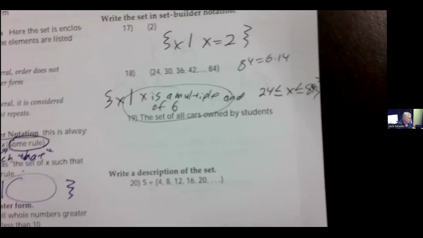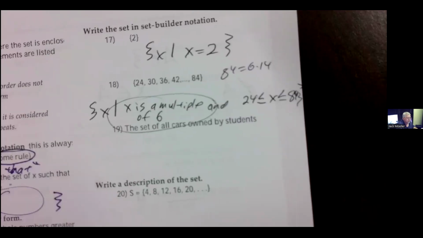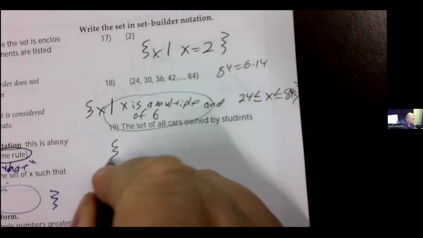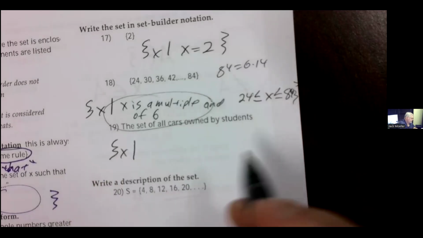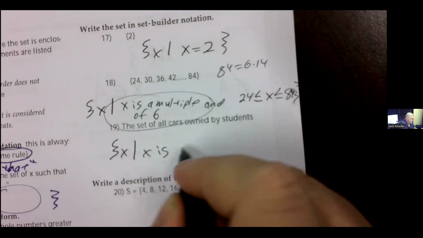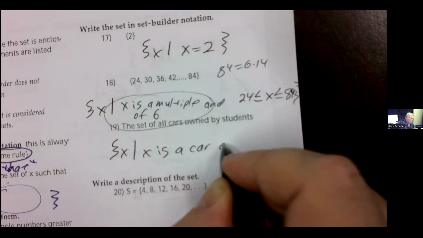For example, 19, the set of all cars owned by students. Okay, I had no idea how I'm going to figure all that information out, but sometimes you don't have to. So here's how I would do number 19 in set builder notation. It's the set x such that x is a car owned by a student.